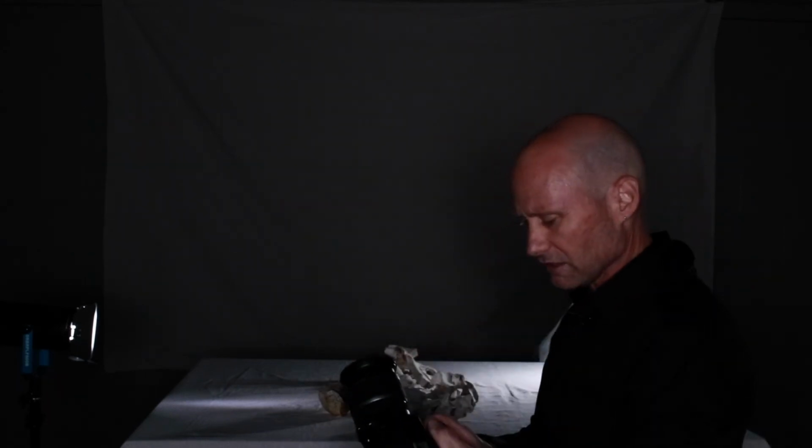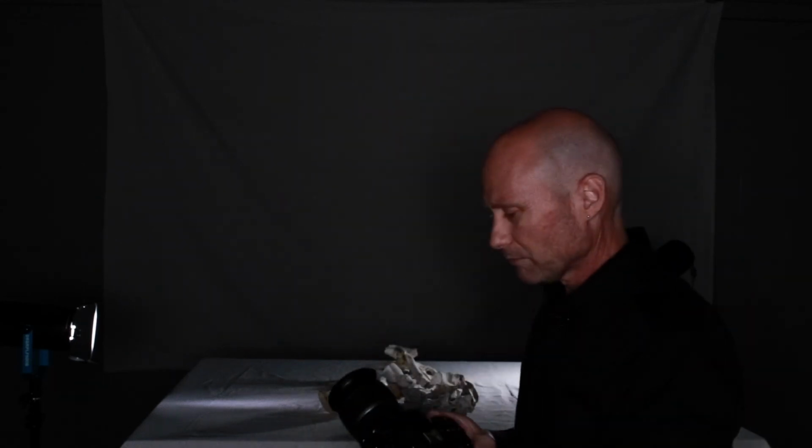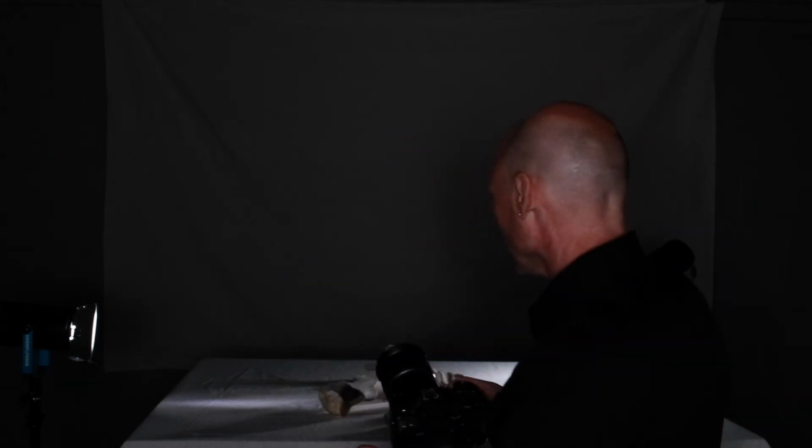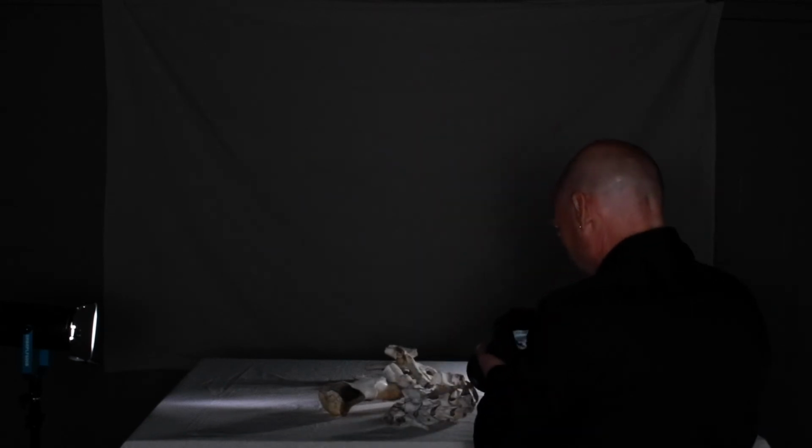So the idea here is not to just observe the bones and show your viewer what bones look like, but to use the bones or to use the objects in order to make a composition that is dynamic, that communicates something that you're interested in communicating. So the idea is to get right in there and make your compositions as dynamic as you possibly can.